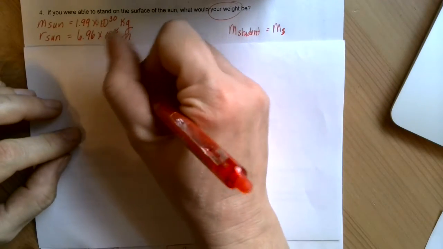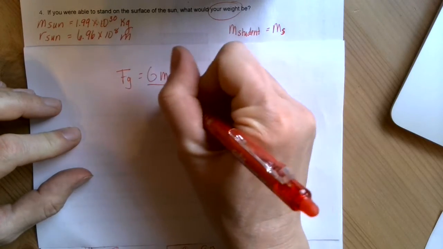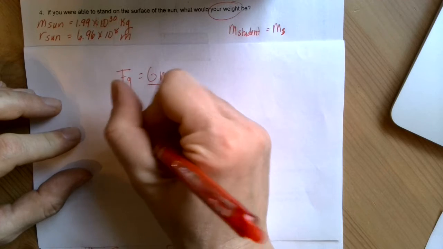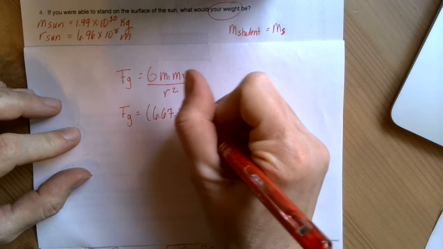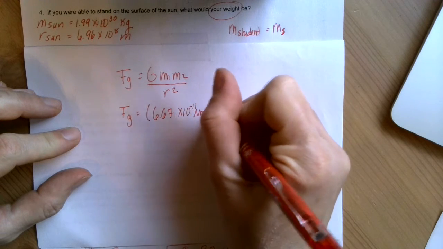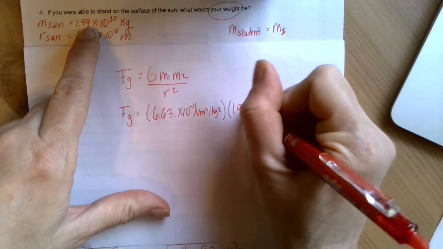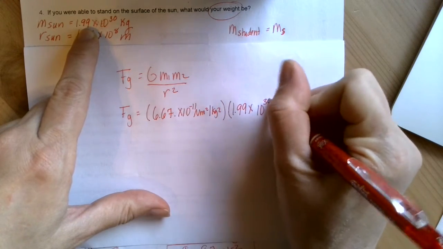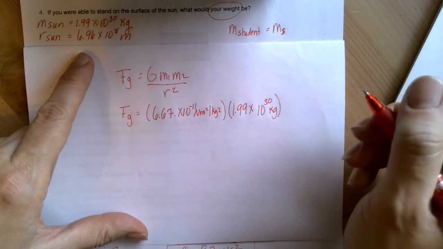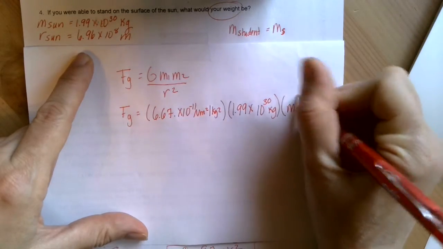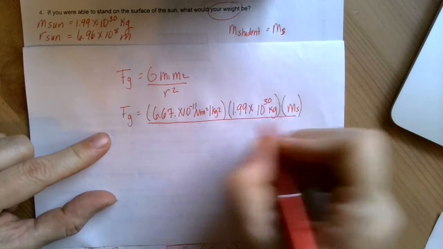All right. So the formula is F sub G equals big G M1 M2 over R squared. So F sub G equals big G, which is the first thing on the front of the reference table, 6.67 times 10 to the negative 11 Newton meters squared per kilogram squared. Mass 1 is the mass of the sun, 1.99 times 10 to the 30 kilograms. Then we have mass of student, which since it's going to be different for everybody, I'm just going to put in MS. And then all over the distance.